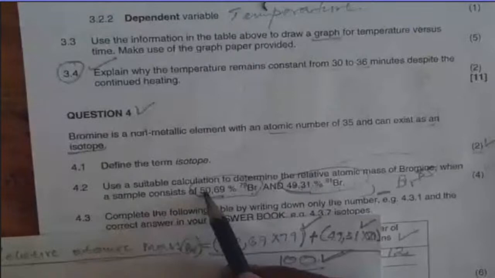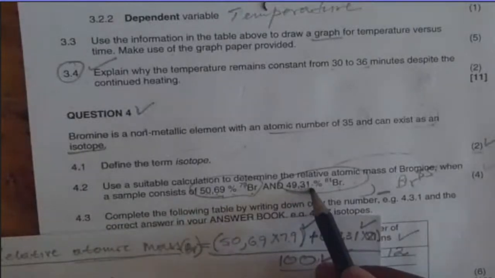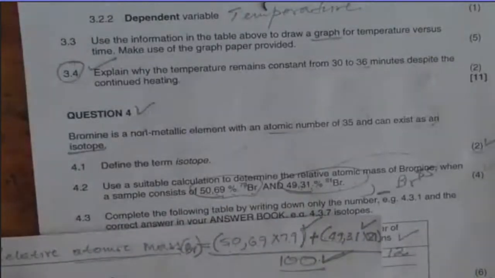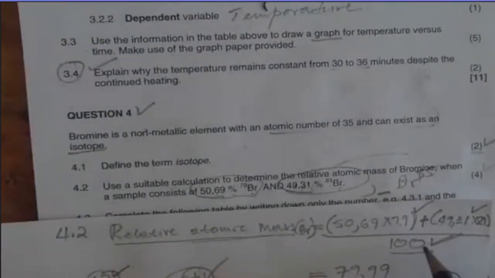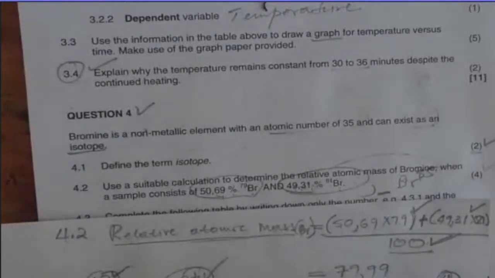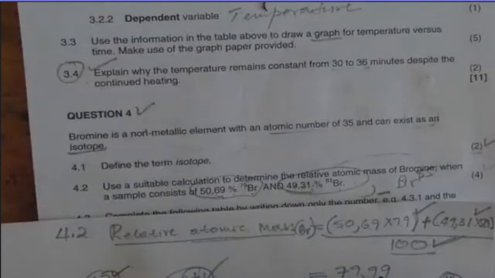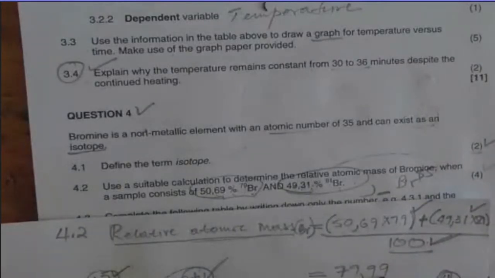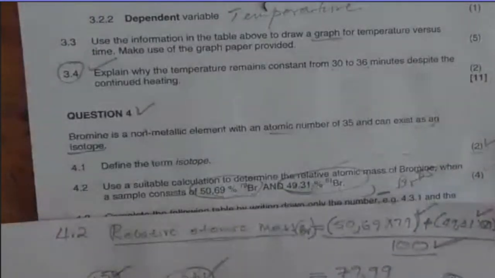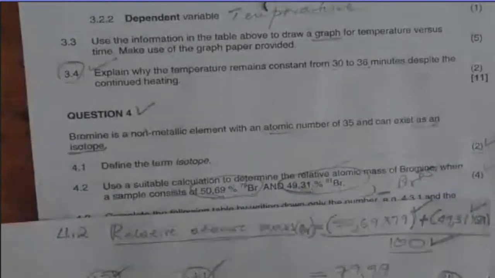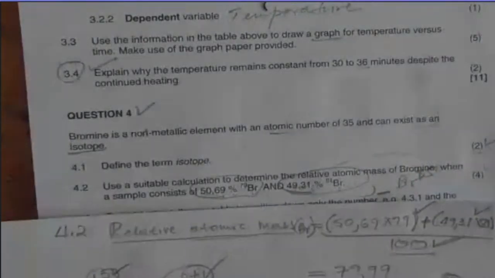If you add 50.69 and 49.31, you must get 100. All right, so you say the top part divided by 100, you get 79.99987. So it's almost equal to 80.